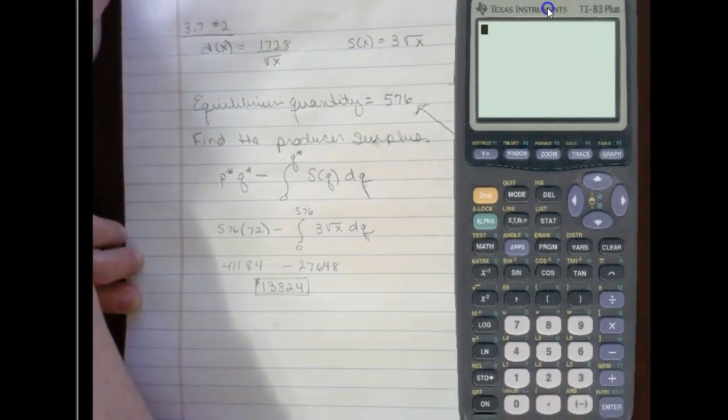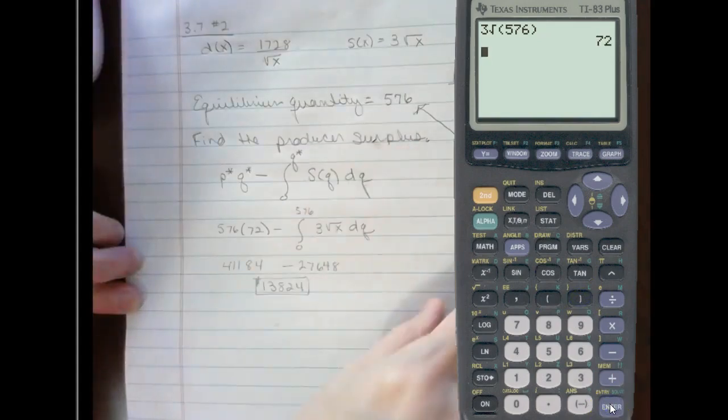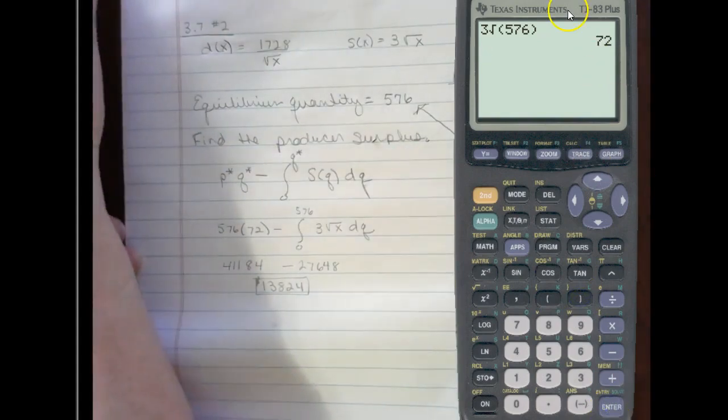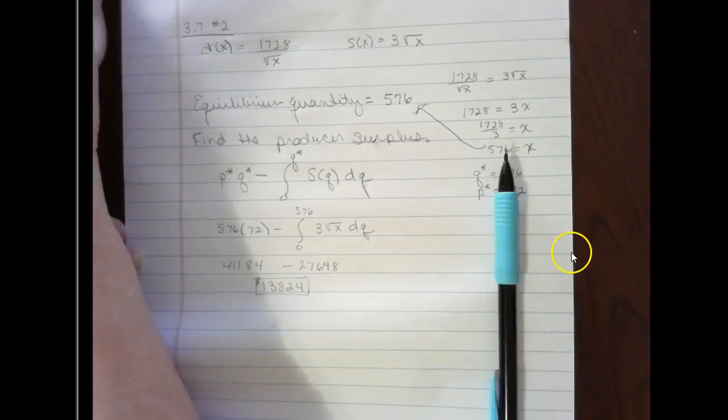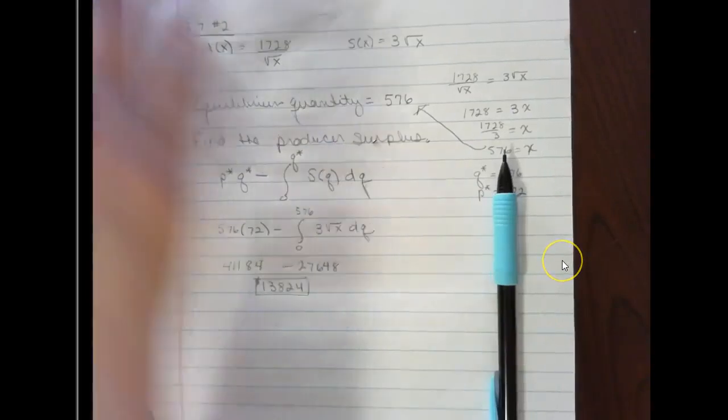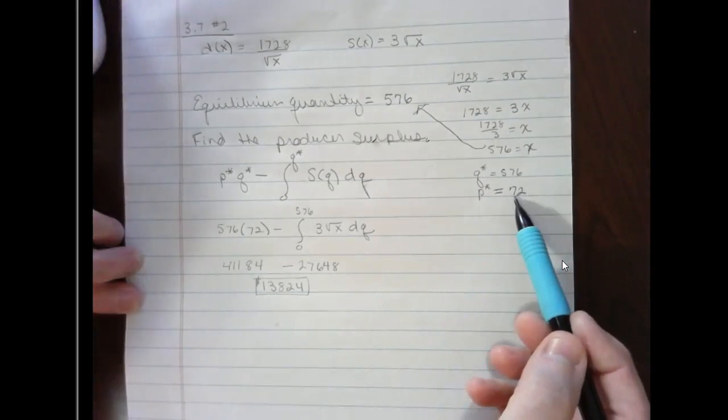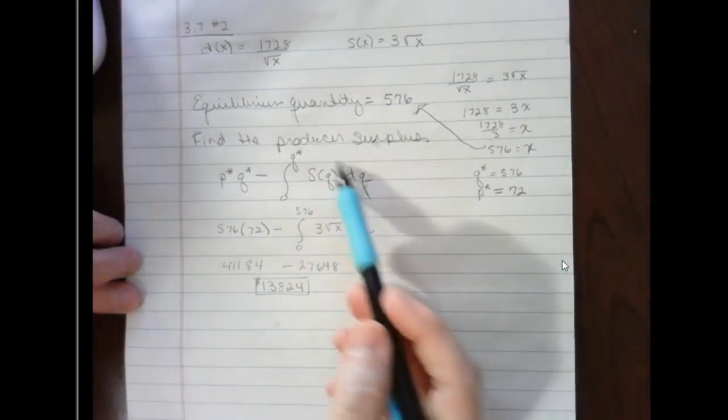I'm going to use this one just because it's a little easier to use. Second square root, and I'm going to plug in that 576. And I get 72. So that's where that P value of 72 comes from.